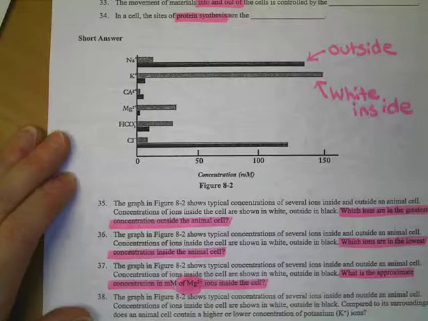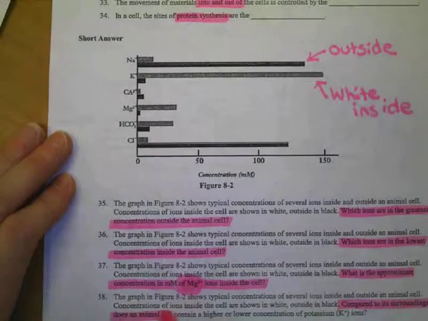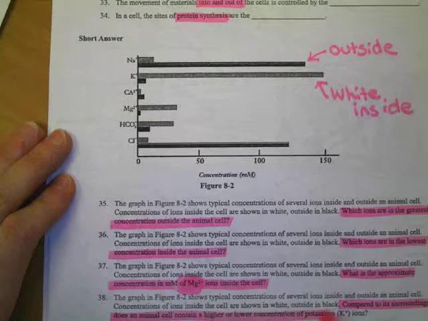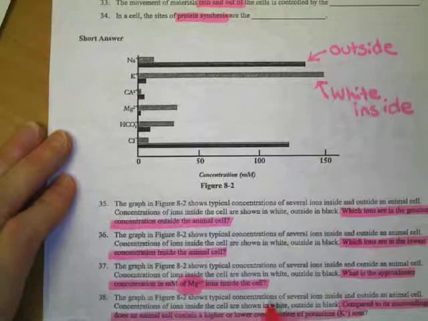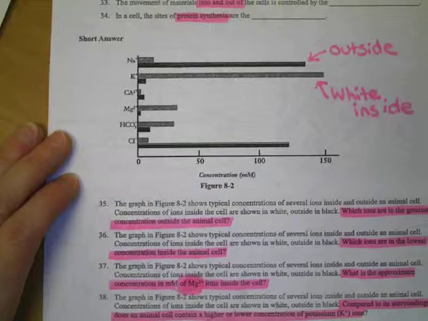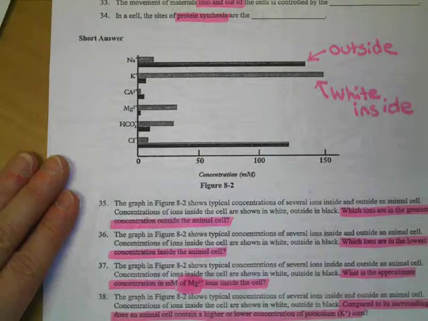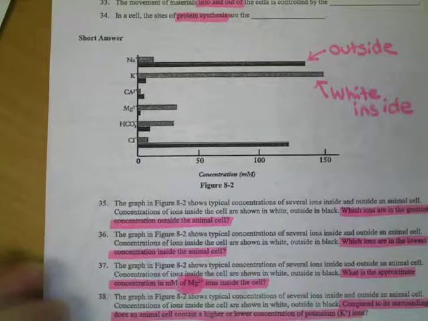And the last question, again pertaining to this graph, compared to its surroundings, does an animal cell contain a higher or lower concentration of potassium ions? Okay, so you're comparing the inside to the outside. Is the inside higher or lower concentration than the outside of potassium, those K+ ions? Okay.